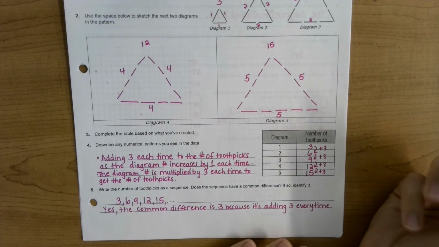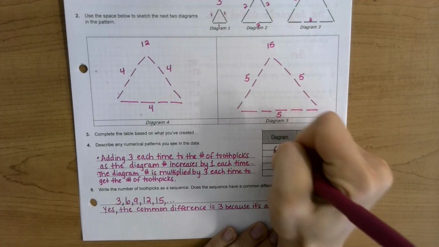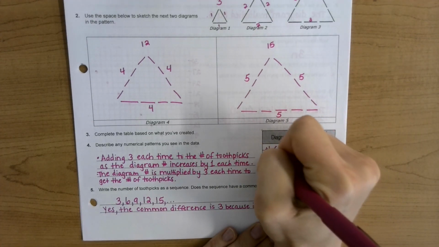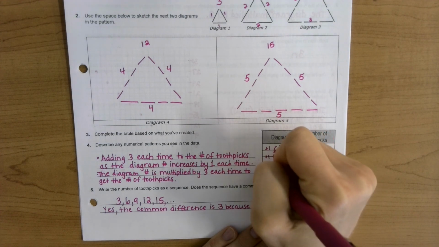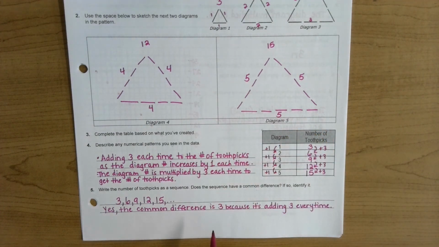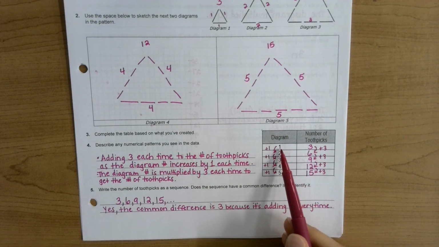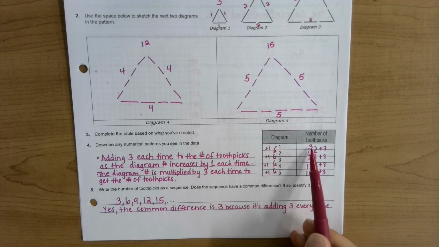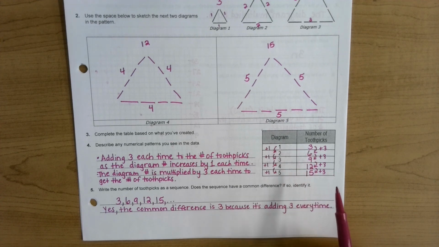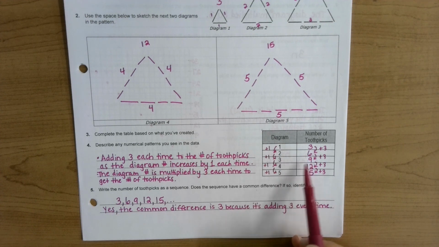And then I also noticed that each time the number of toothpicks increases by 3, the diagram number increases by 1. I also noticed that the diagram number, so like number 1, there's 3 toothpicks. 1 times 3 equals 3. 2 times 3 equals 6. 3 times 3 equals 9, 4 times 3 equals 12, and so on.